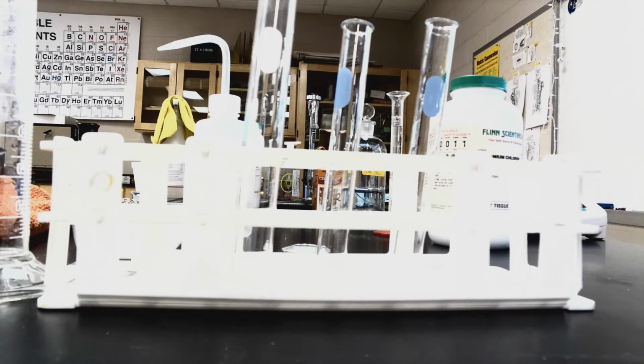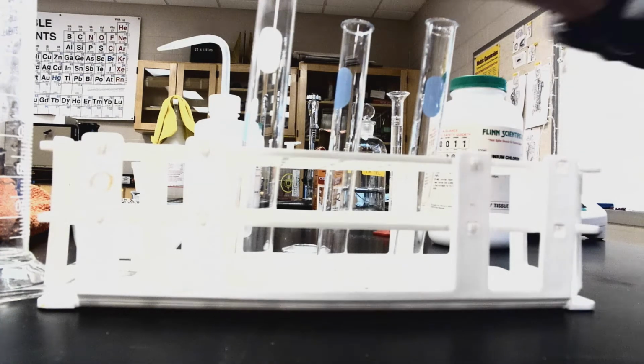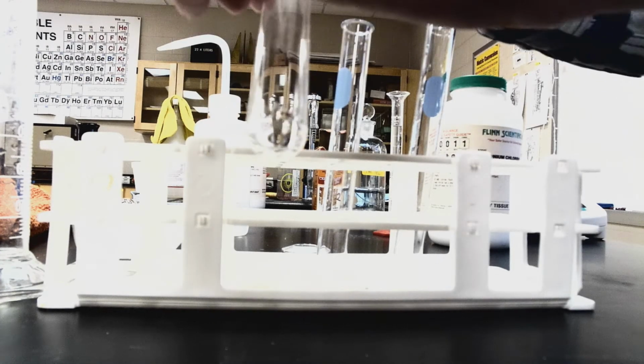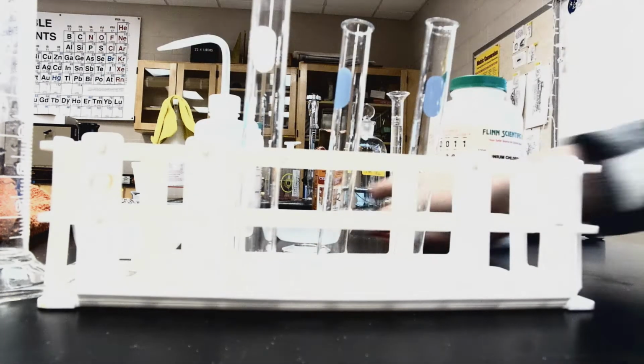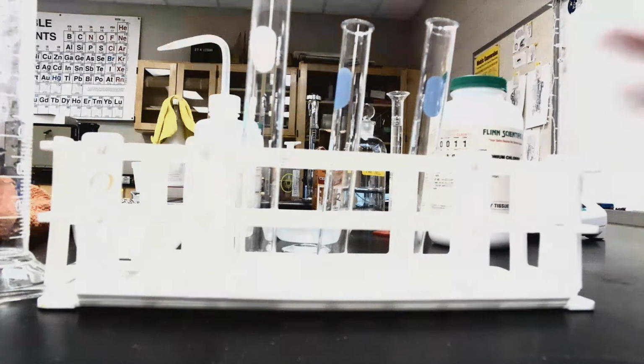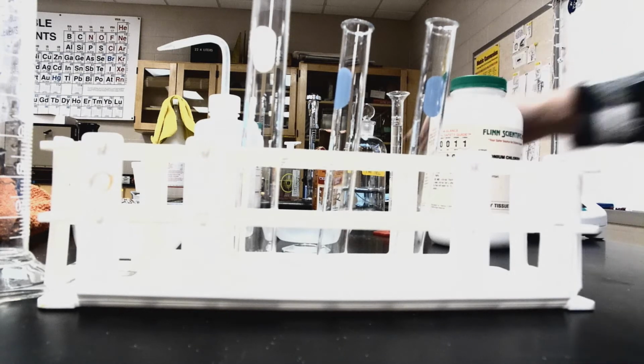And I'm going to pour in my weighed out mass of ammonium chloride. Keeping them in a test tube rack to ensure that we're staying safe, making sure that any reaction doesn't get on our hands, and that in case it gets really hot, we're not dropping the glass.